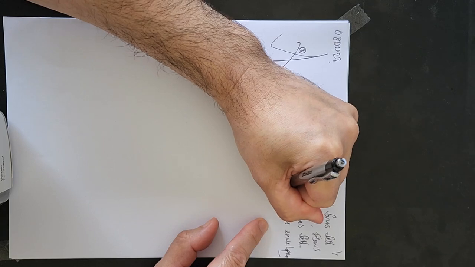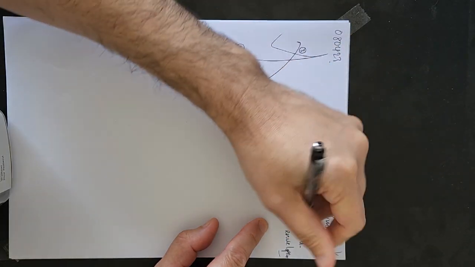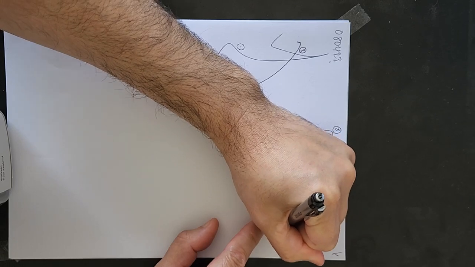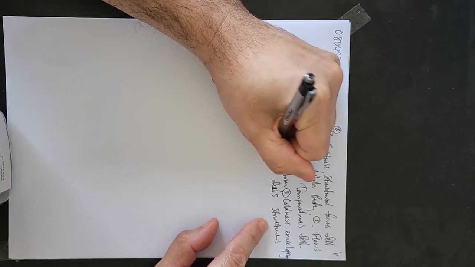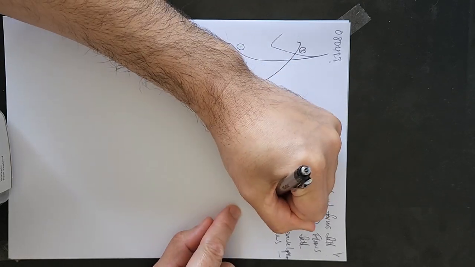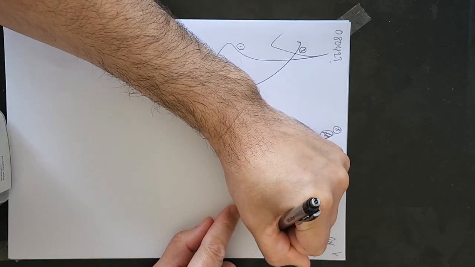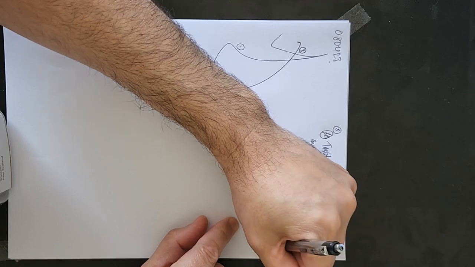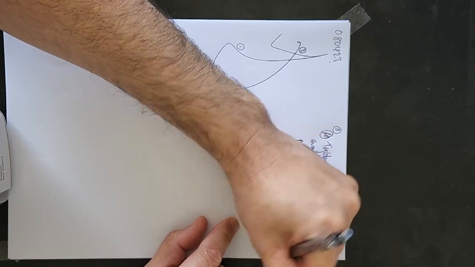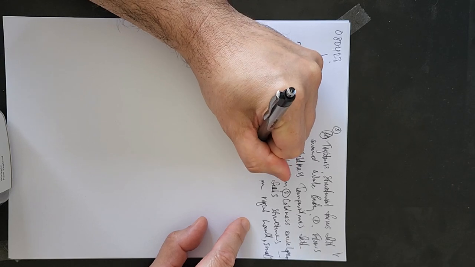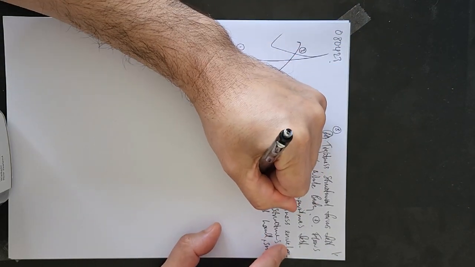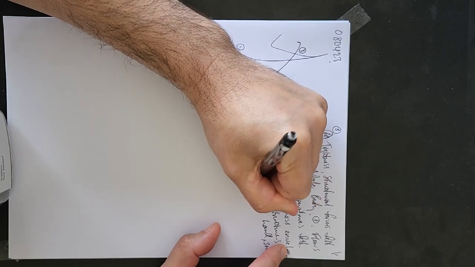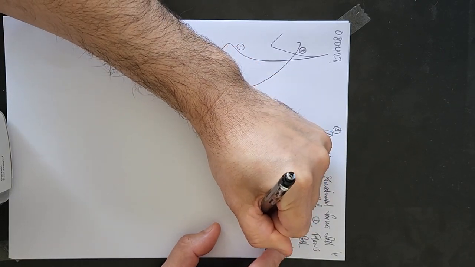3 feels structures and details in right hand. Small forms and structures, many structures.